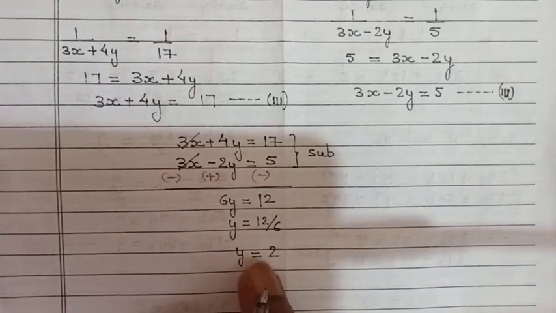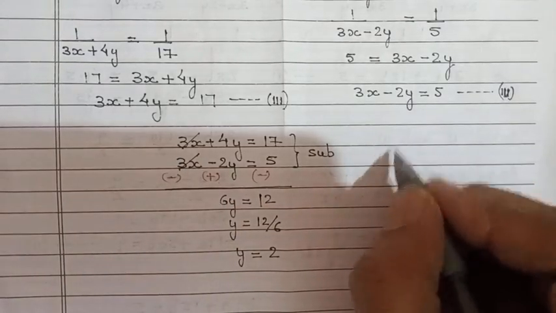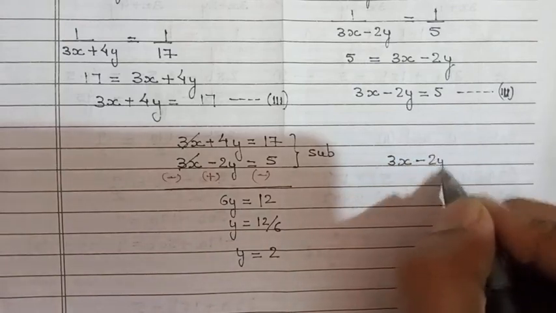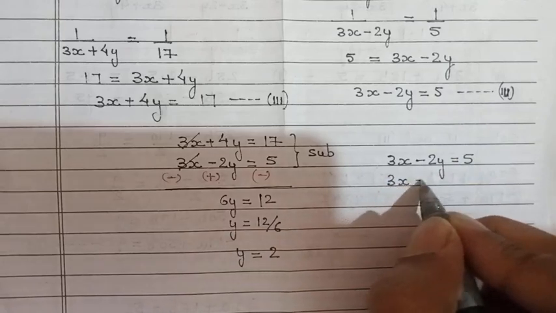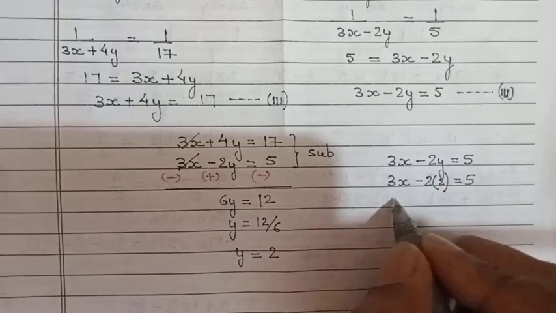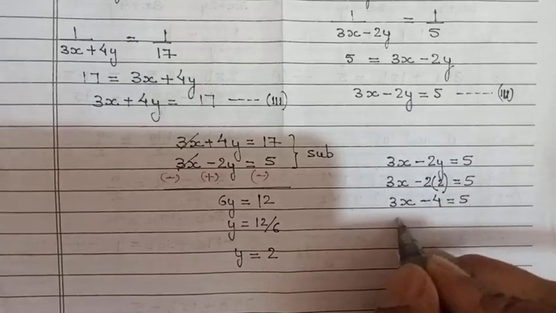Now substituting the value of y in equation number 3 or 4. Let's substitute in equation number 4. The value of y is 2. So we are getting 3x minus 4 is equal to 5.